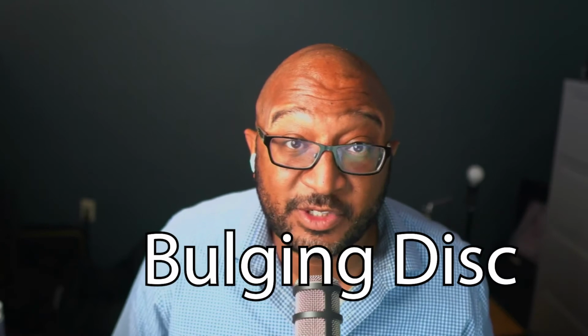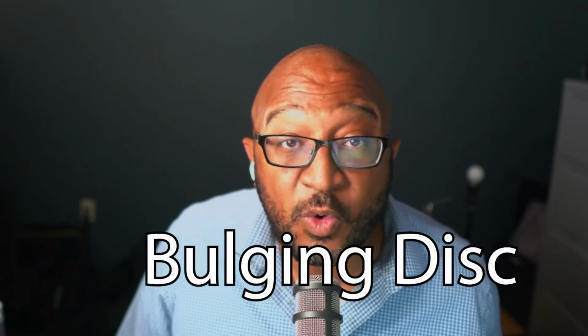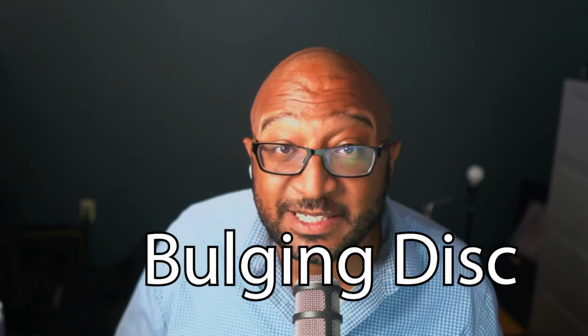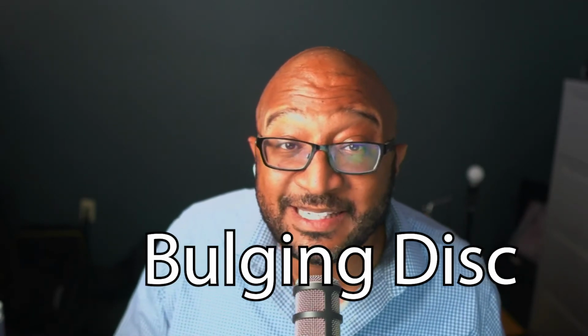Up next, a bulging disc. When the spine is out of position for a long enough period of time, or we've created some kind of pressure, usually a bending or twisting type of pressure in the spine, the discs that protect your spine can start to bulge. And as those discs bulge, you'll have pain in the back. That pain sometimes also radiates down into the legs, all the way down into the feet. A bulging disc can create a lot of back pain.